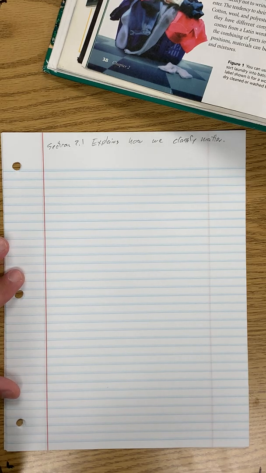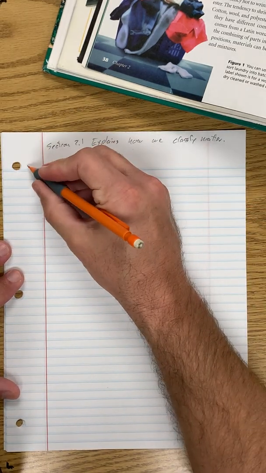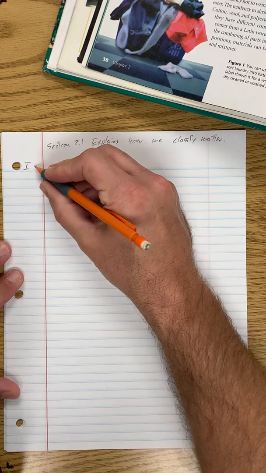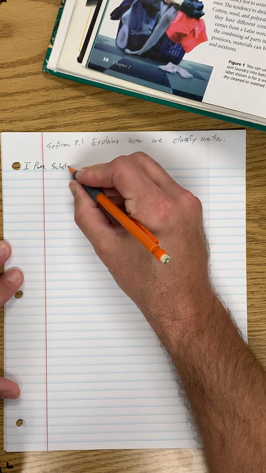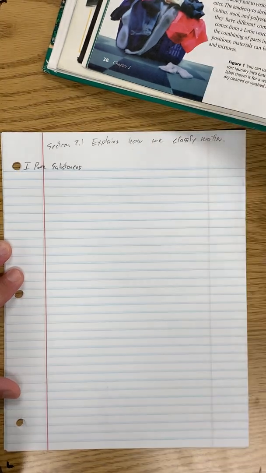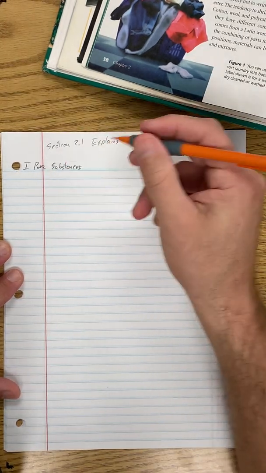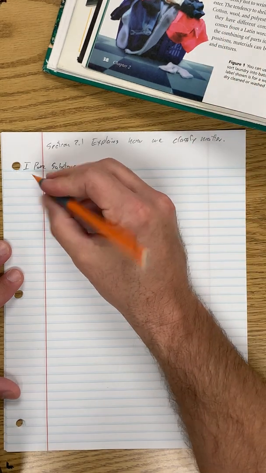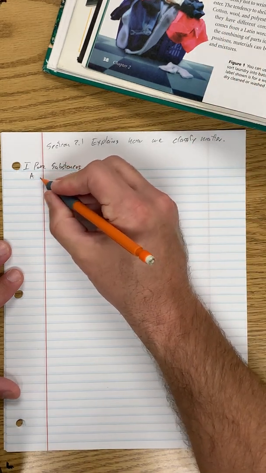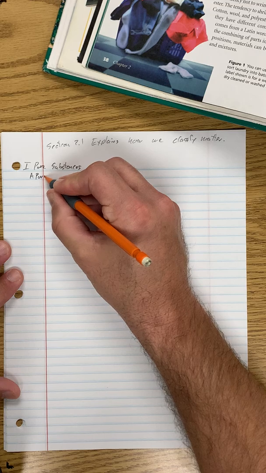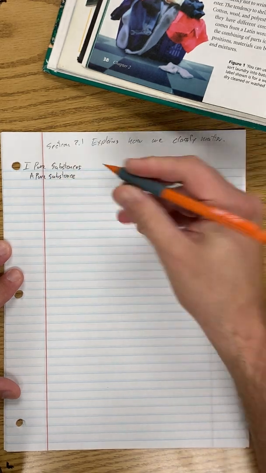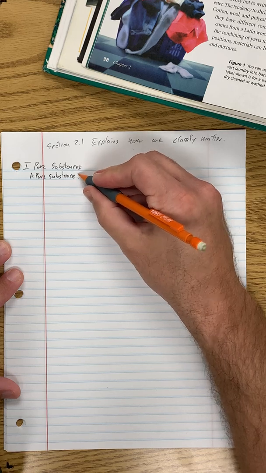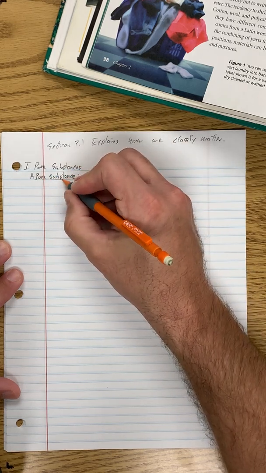Next thing we start with is pure substances, okay? That's gonna be your Roman numeral 1. It's gonna be pure substances. Okay, pure substances. All right, now it's further broken down into its actual definition. So here we go, a pure substance. Okay, a pure substance, that is a vocab term because it's bolded, so we're gonna underline it.